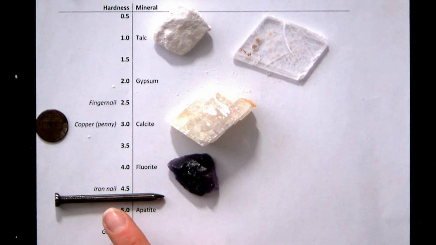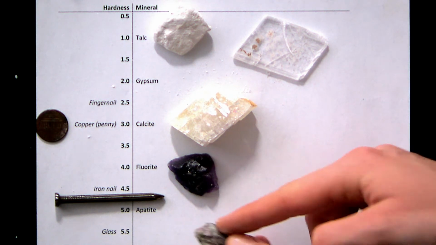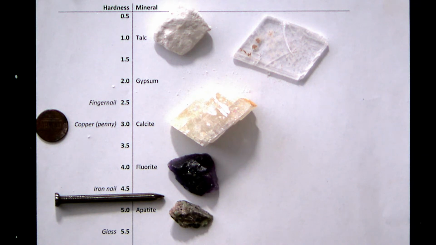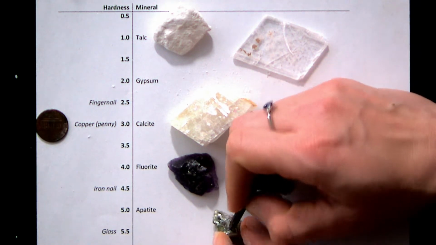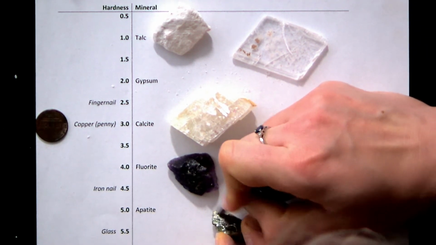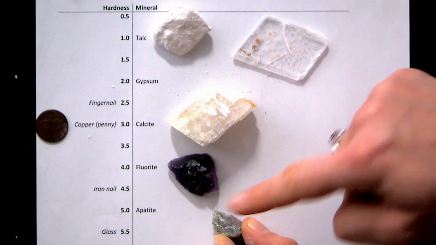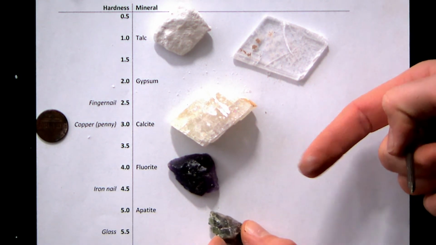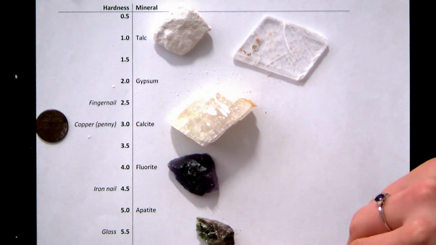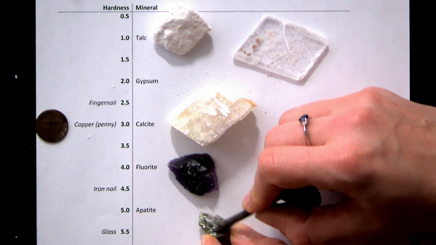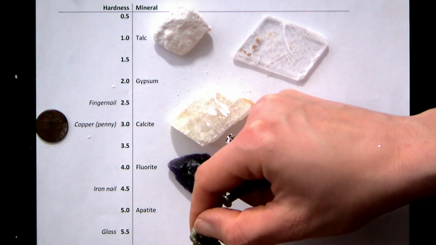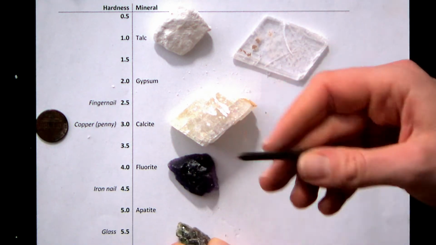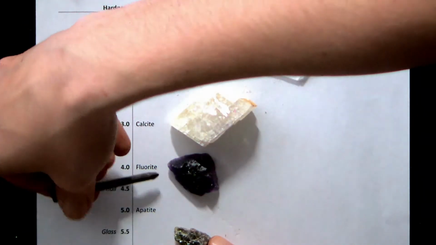Similarly, this nail will scratch the fluorite. However, the nail will not scratch the apatite because apatite is harder than our iron nail. So what happens in this case is that if there's any weakness on this, it will break it off. But you could potentially leave a streak of the nail on the surface of the mineral, which it appears I have done. I haven't left a gouge in the mineral. I have left a trail of the rust from the nail on the mineral.